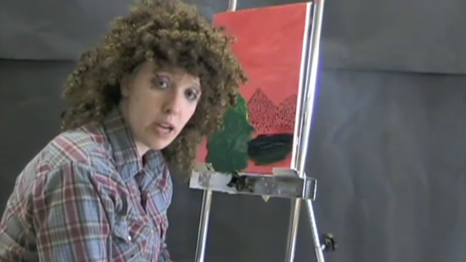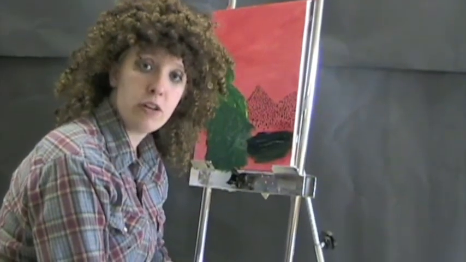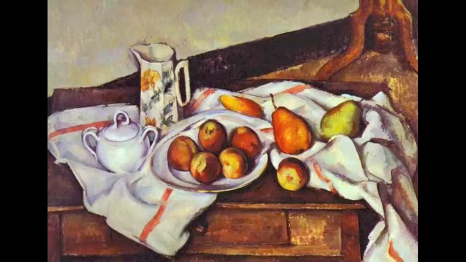While I'm finishing my happy little bushes, I'm going to give you an example of some of the works of Paul Cézanne. Enjoy.